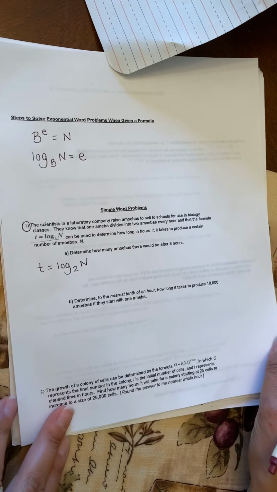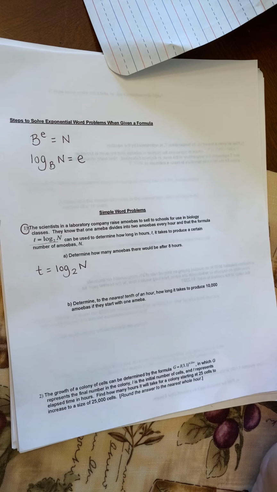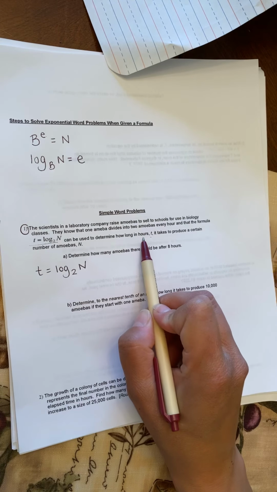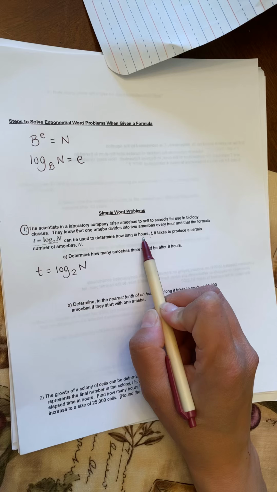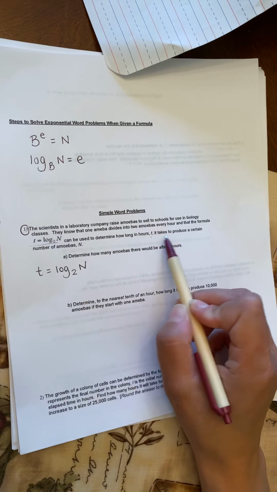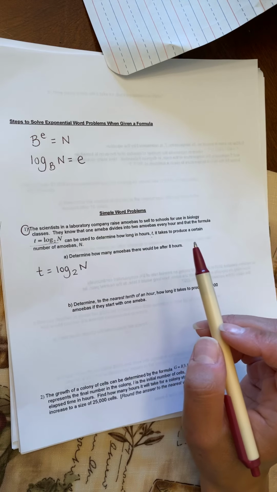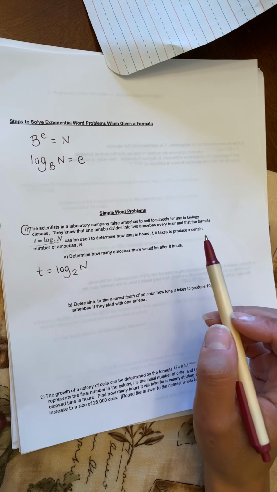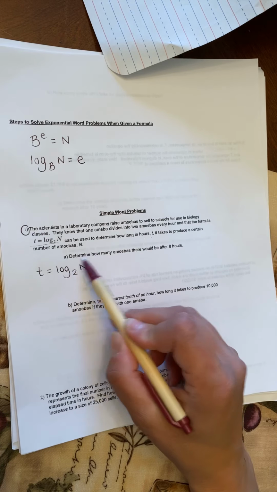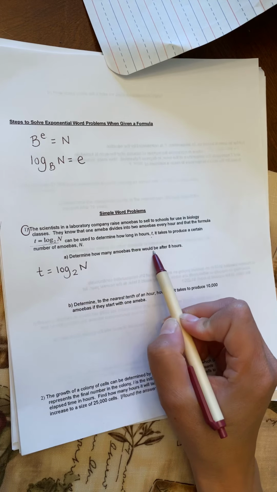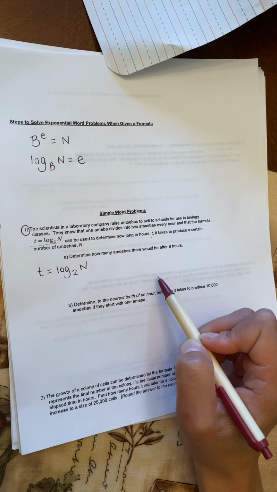Now, when they give you a formula, they're always going to tell you what the letters are equal to or what they represent. So here they tell us that t is in time. T is usually always time. This in case is in hours. And then n is the time it takes to produce a certain number of amoebas. So n is the number of amoebas. So part A wants to determine how many amoebas there would be after 8 hours.